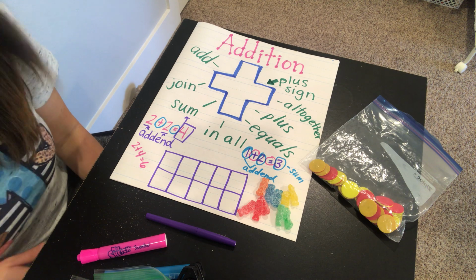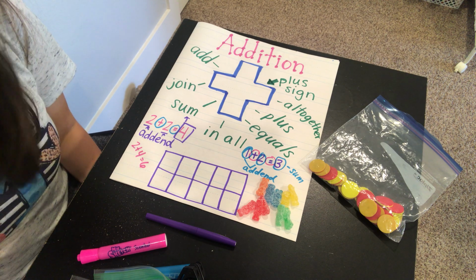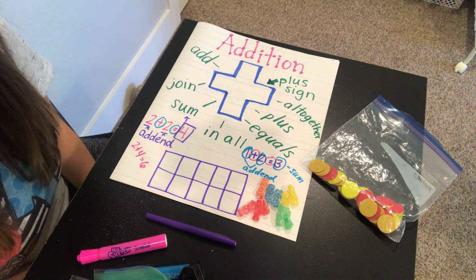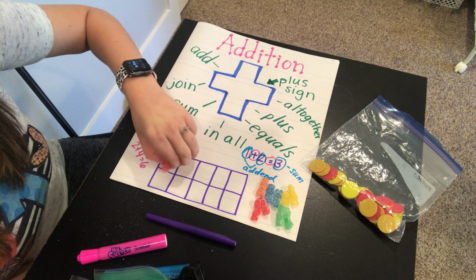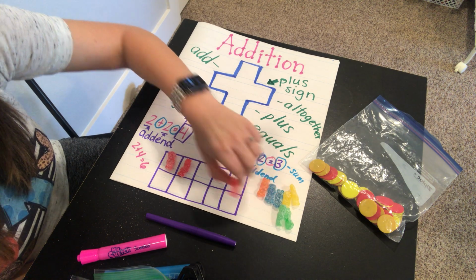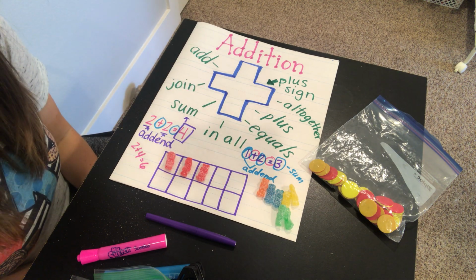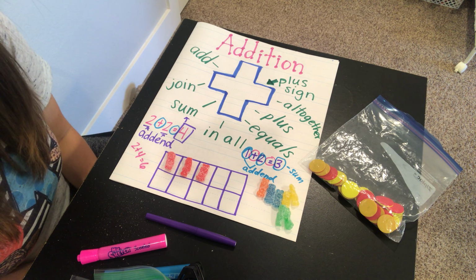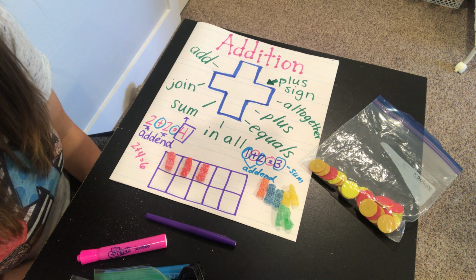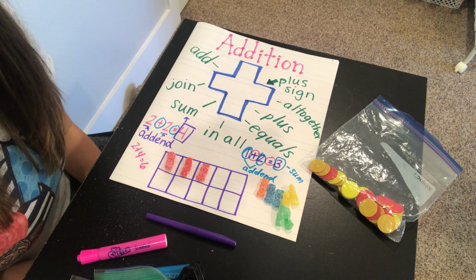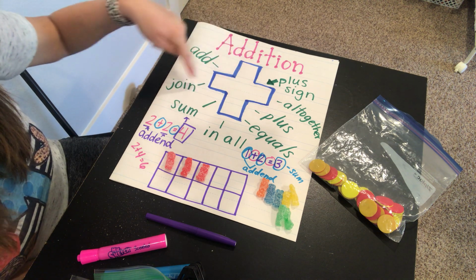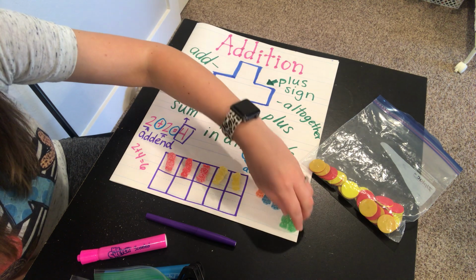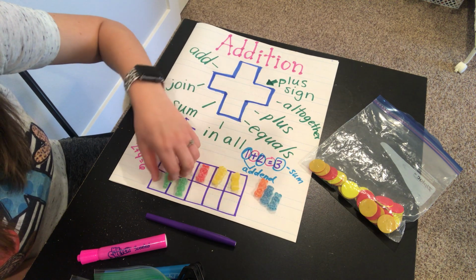All right, here's the next one. Lexi saw 3 ladybugs. Then 5 more ladybugs joined them. Notice I use that word join. So 5 more ladybugs joined them. 1, 2, 3, 4, 5.